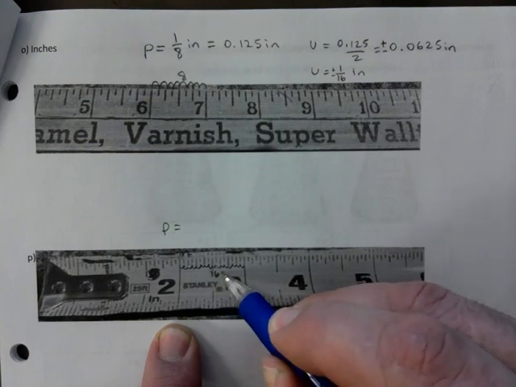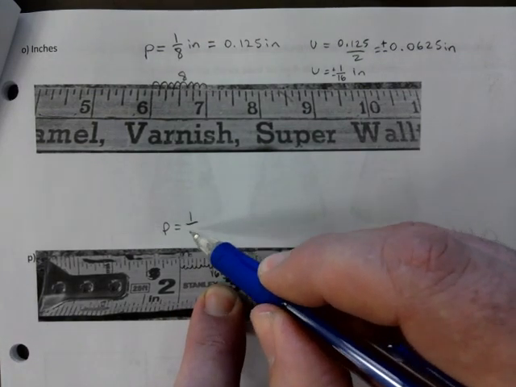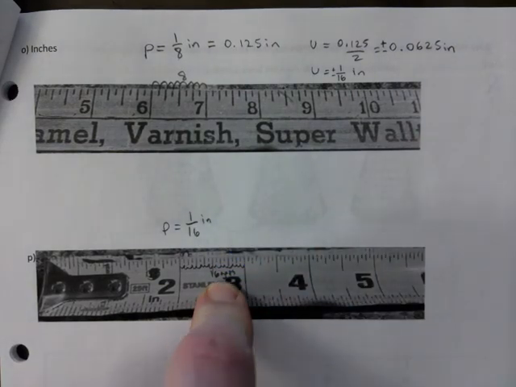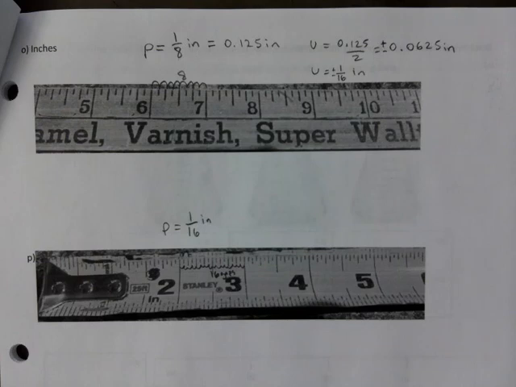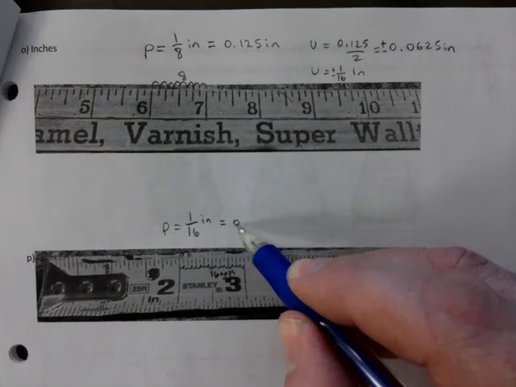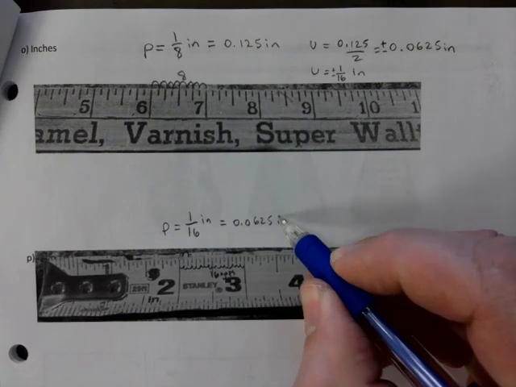There's 16 gaps. Okay, so in this case, when it's an imperial ruler, you just say it's 1/16 of an inch. So count. It could be a quarter of an inch, 1/8 of an inch. It depends. This turns out to be 0.0625. We already knew that from up here. Our uncertainty used to be that.